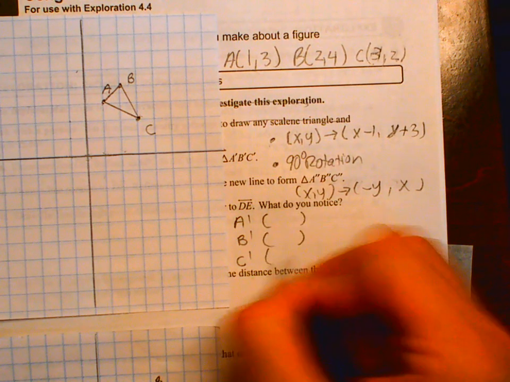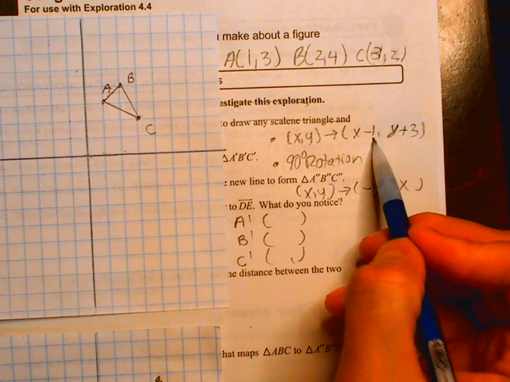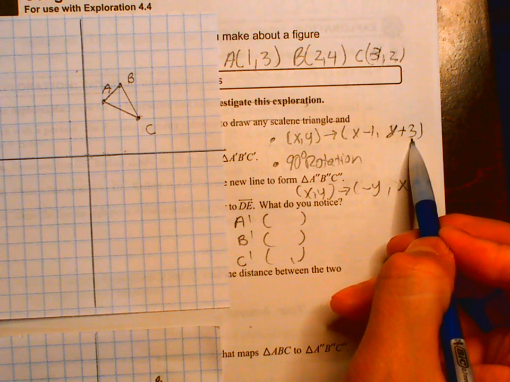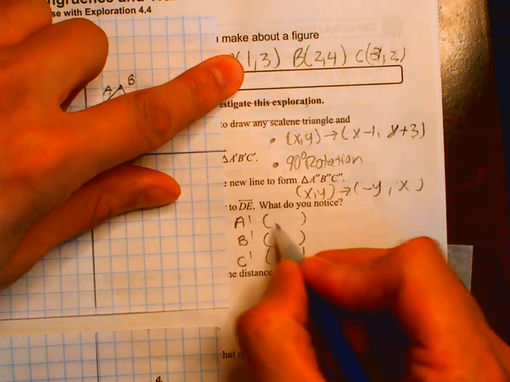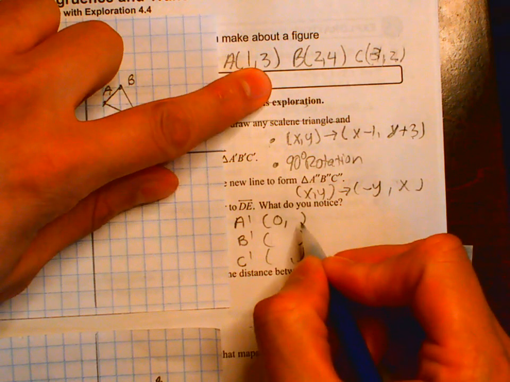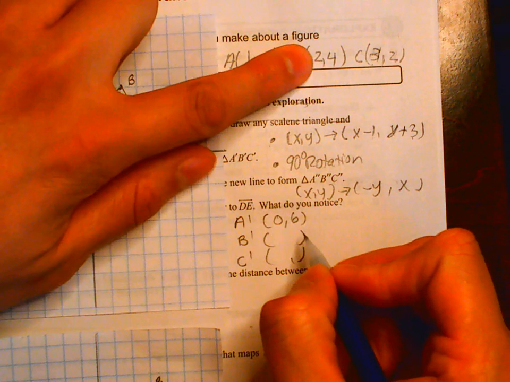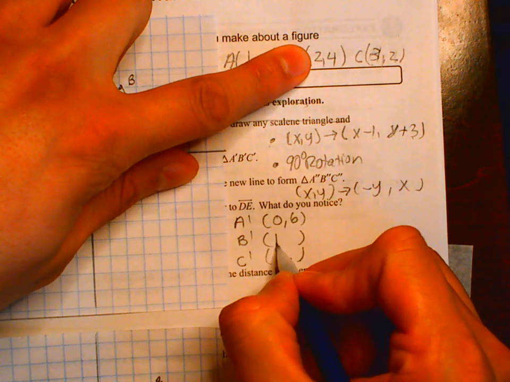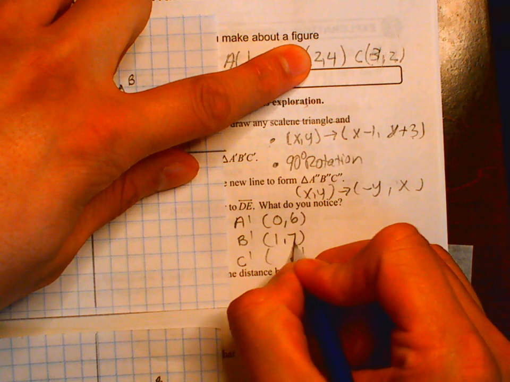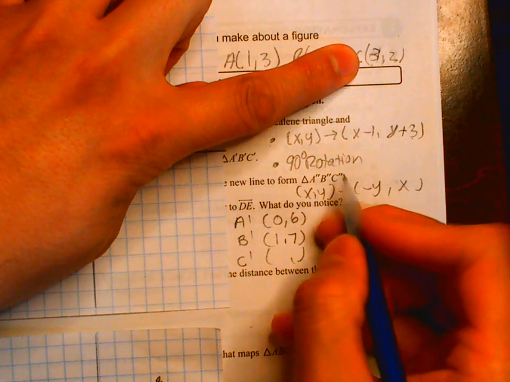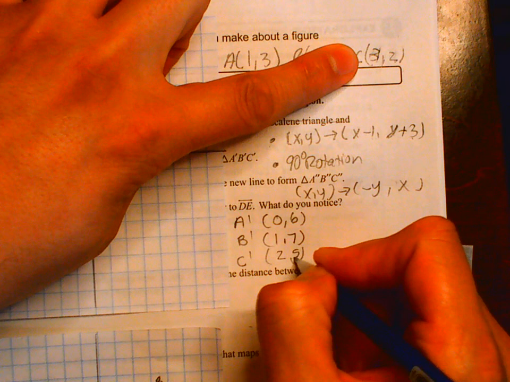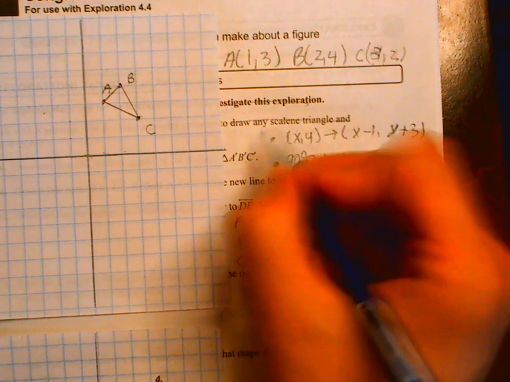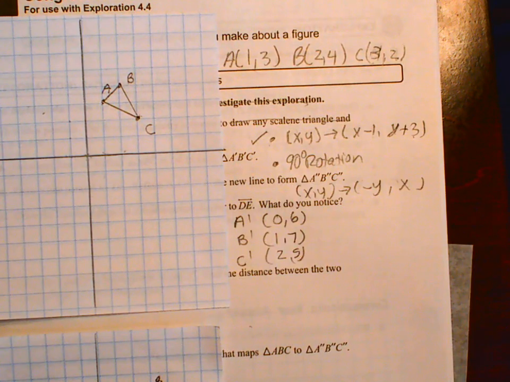I'm subtracting 1 from x and adding 3 to y. So 1 minus 1 is 0, 3 plus 3 is 6. 2 minus 1 is 1, 4 plus 3 is 7. 3 minus 1 is 2, and 2 plus 3 is 5. So there, I have translated the diagram.